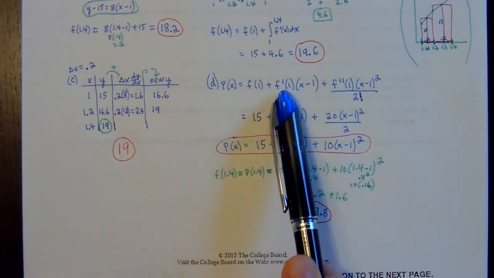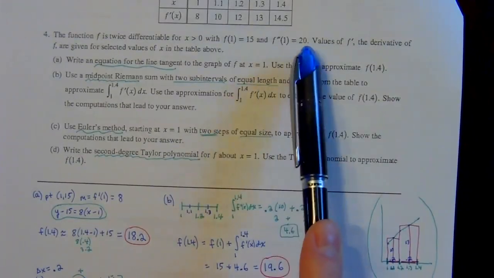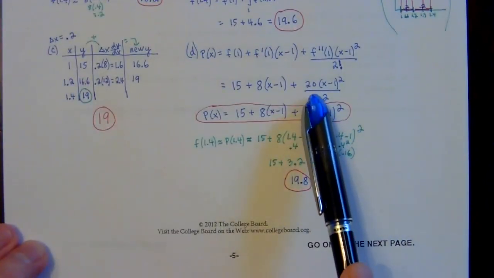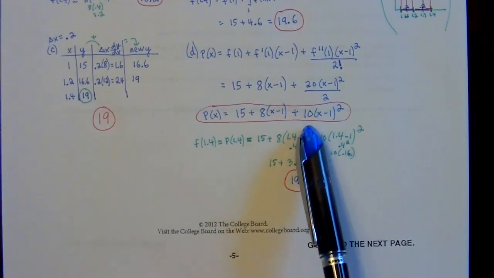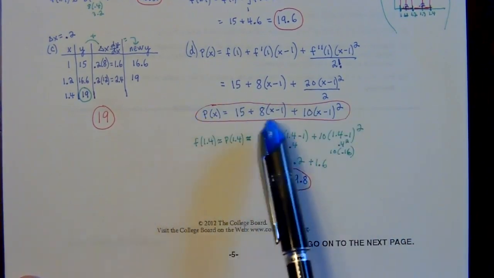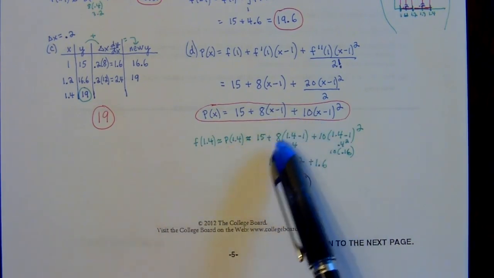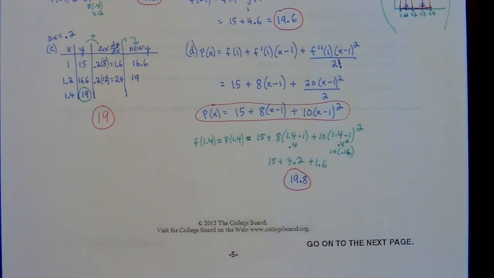They tell us from the chart f prime of 1 is equal to 8. And then they also tell us up here f double prime of 1 is equal to 20. And so then you just go 20 divided by 2, you got your 10. There's your Taylor polynomial. So they wanted us to write that, so that's part of the answer. And then we're supposed to use it to approximate f of 1.4. So just plug in the 1.4 for the x's. Be careful with your arithmetic. And then that's going to give you your approximated y value.